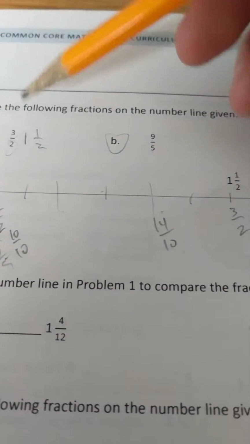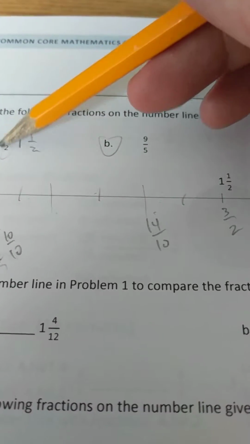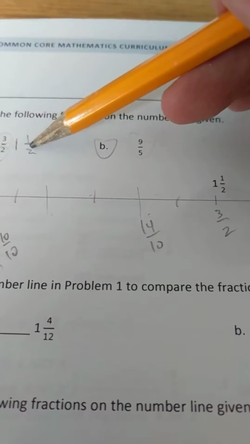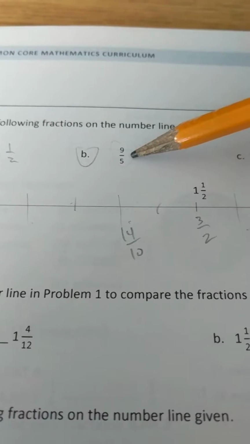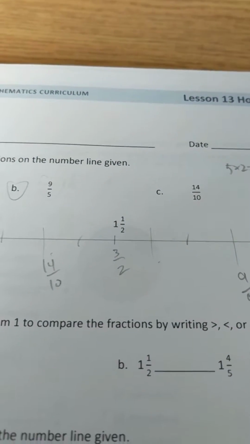Really, what you're doing is you're looking at starting at 1 and then counting up from here. So figure out how many above 1 each of these is. This is 1/2 above 1, this is 4/5 above 1, and this is 4/10 above 1.